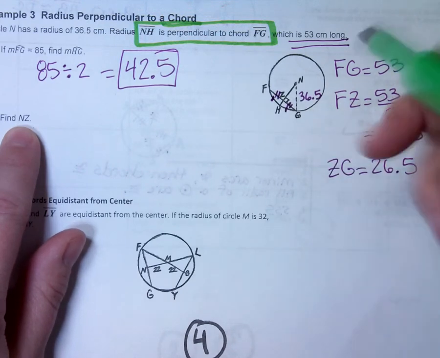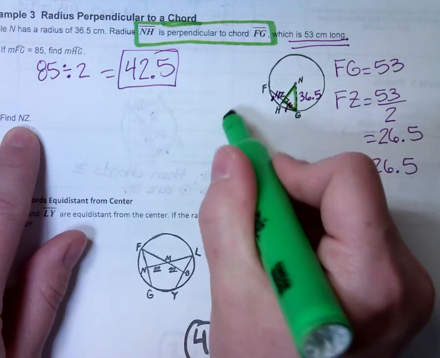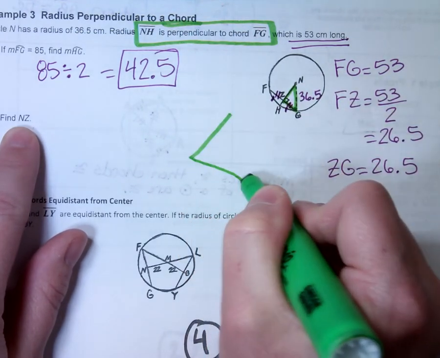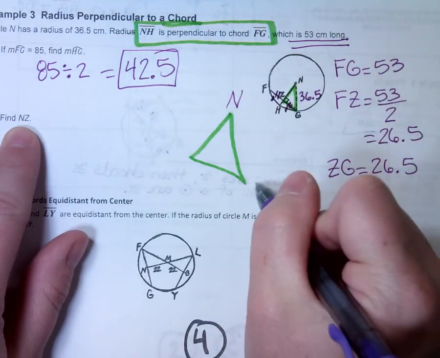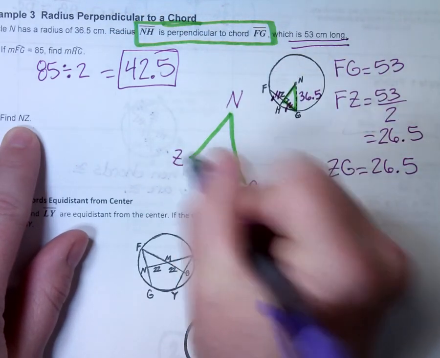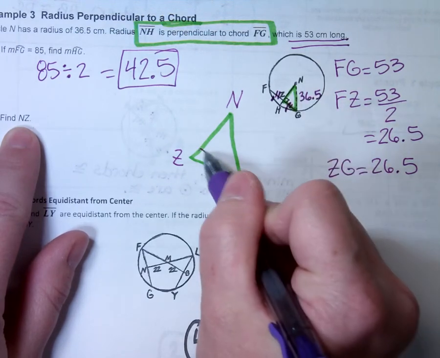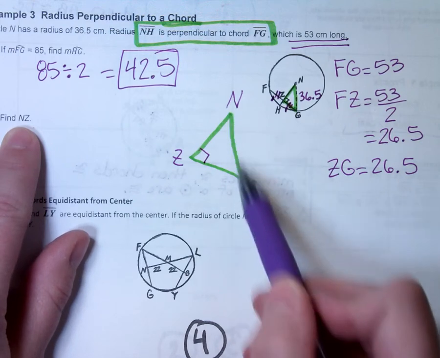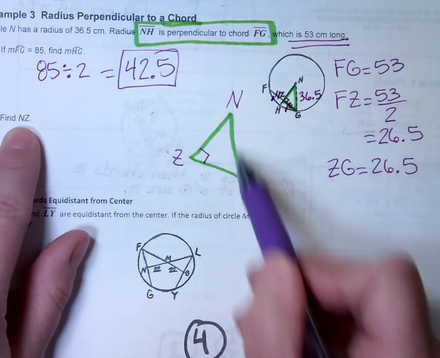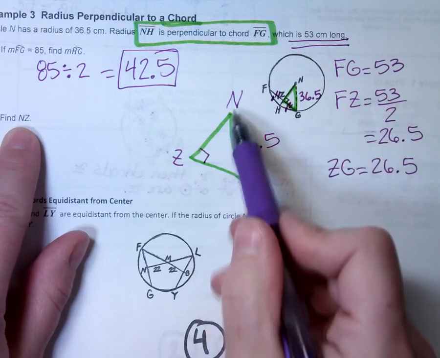I'm going to take this triangle right here and I'm going to blow it up. They're congruent. A squared plus B squared equals C squared. That's what we're going to do. So here's my triangle, NZG. This was a right angle. How long did we say NG was? 36.5. Okay, we're trying to figure out NZ.